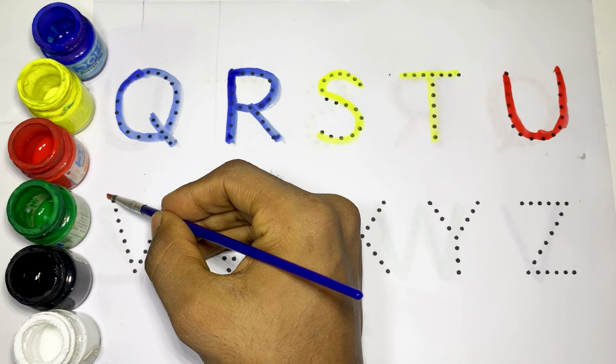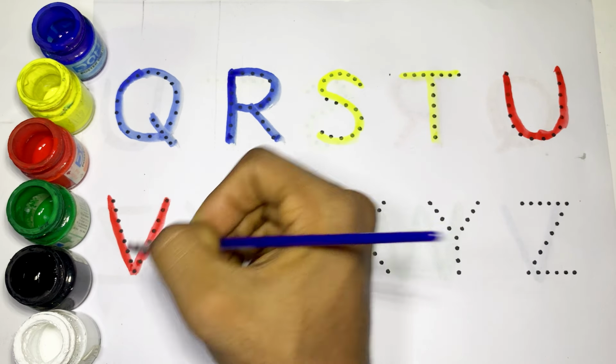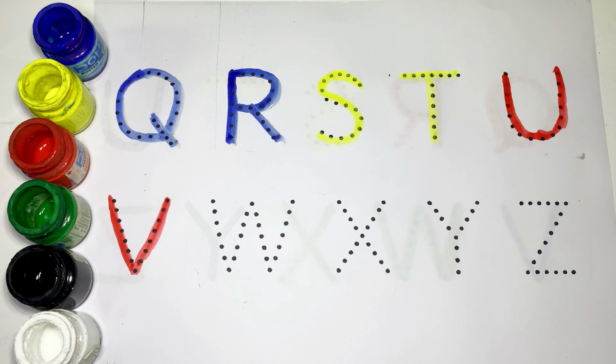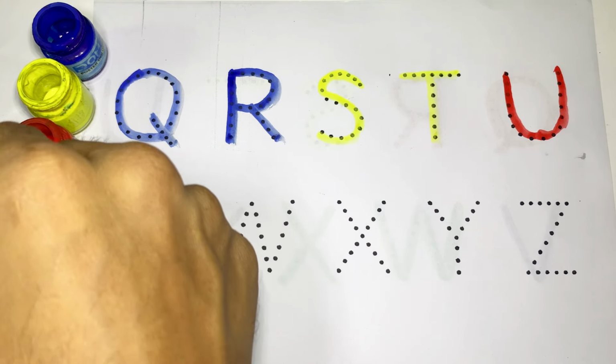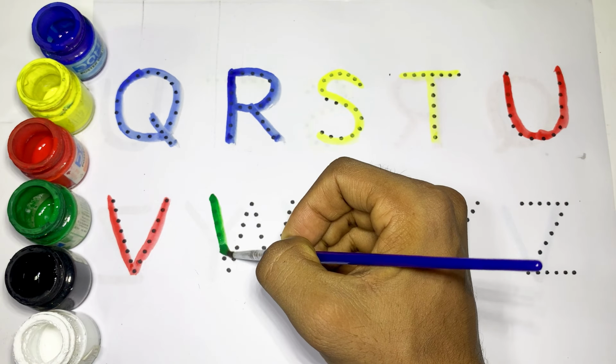V. V for van, V for vanilla. Kids, now W. W for wallet, W for watch, and use green color.